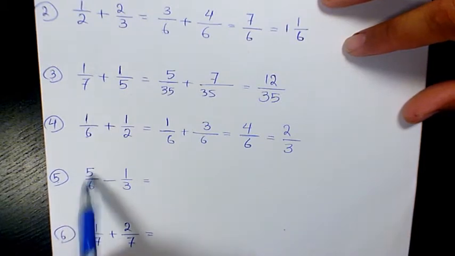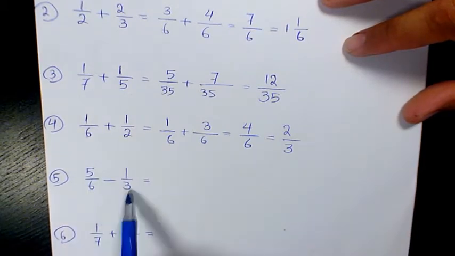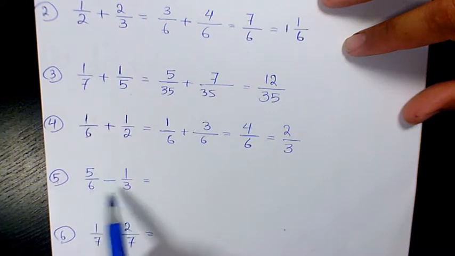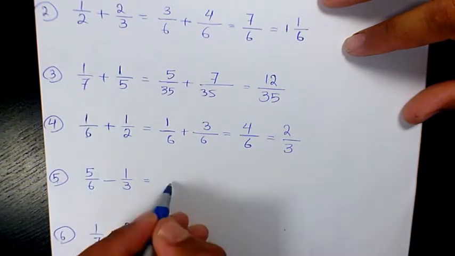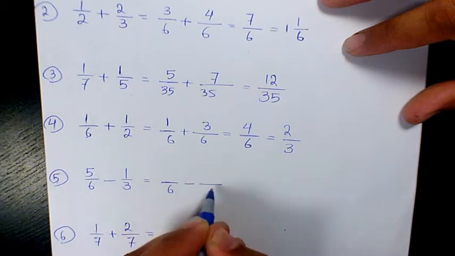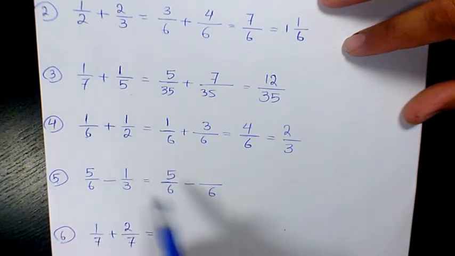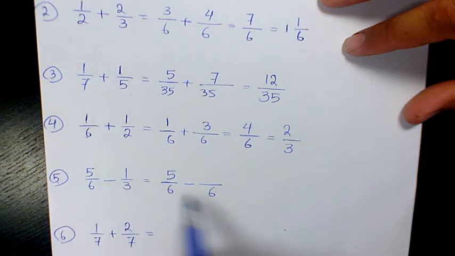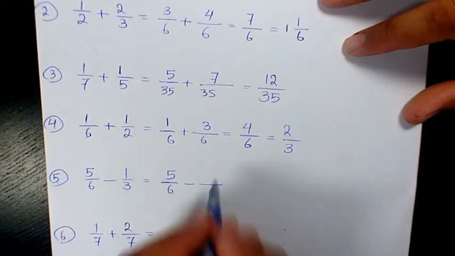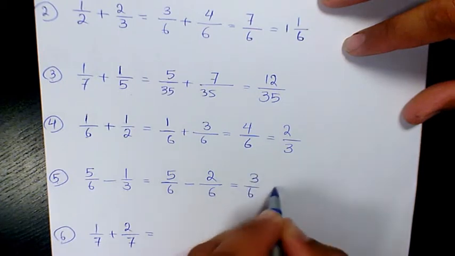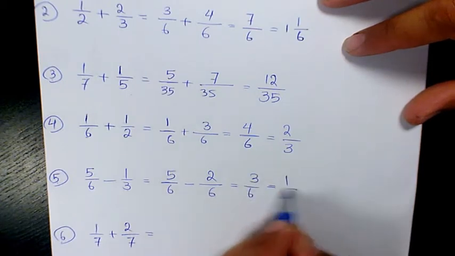Next one. 5 over 6 minus 1 over 3. The least common multiple of 3 and 6 is 6. Write it like that. We didn't change the first numerator. This one, 3 times 2 becomes 6. 1 times 2 becomes 2. 5 minus 2 is 3. 3 over 6. We reduce it to 1 over 2.